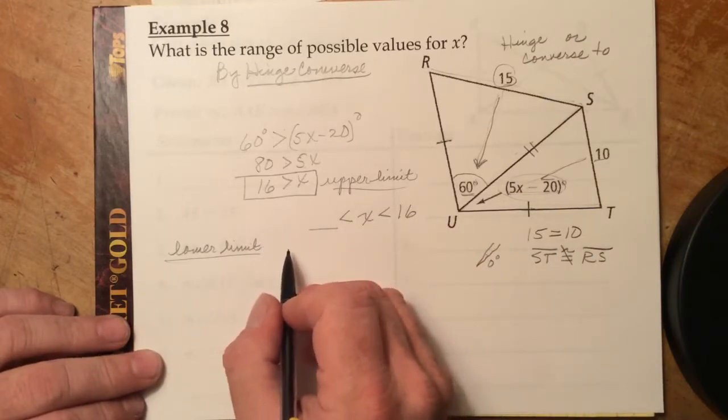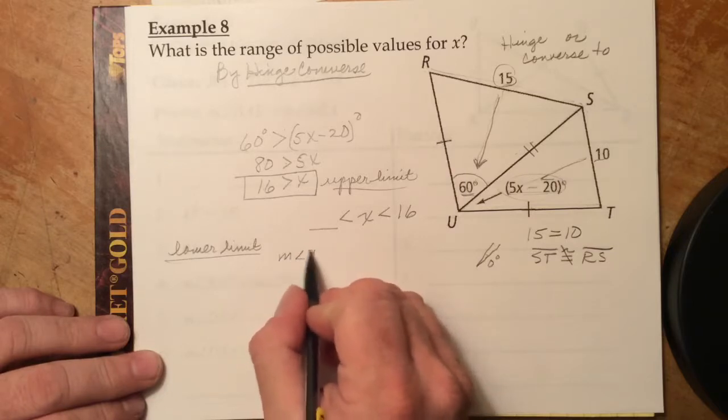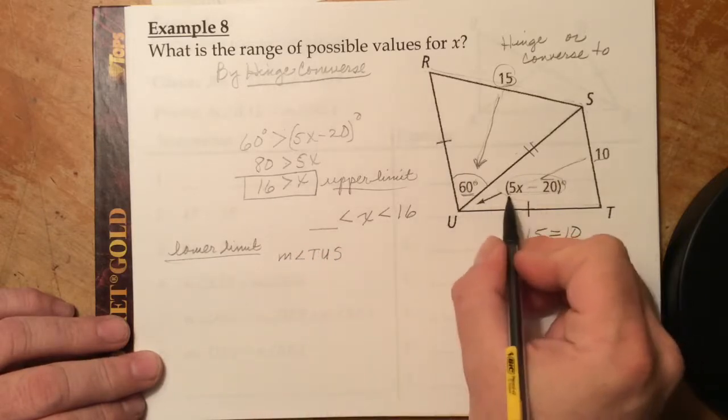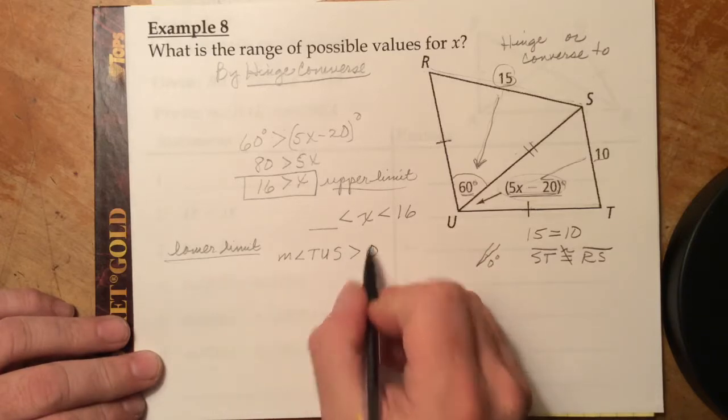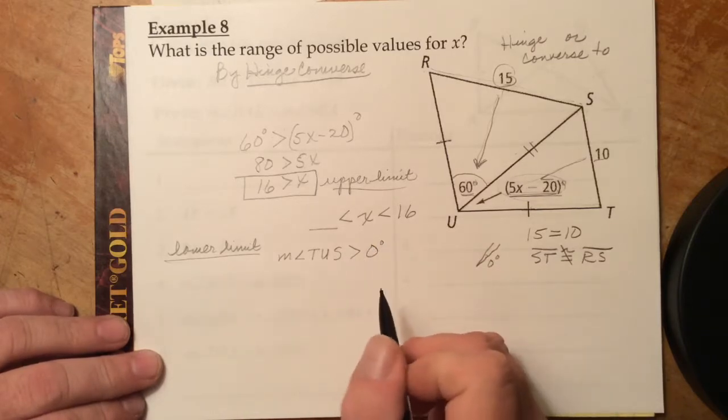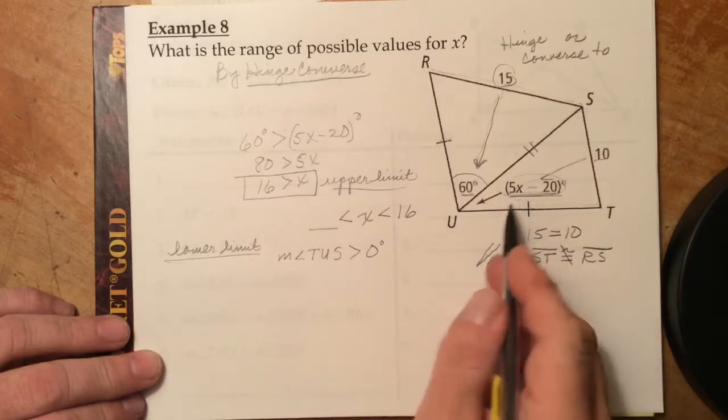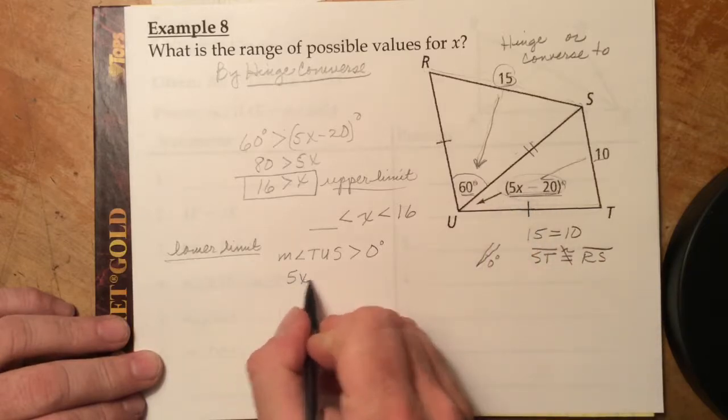So to use that, we say the measure of angle TUS, this one right here, has to be greater than 0 degrees. The measure of angle TUS again was 5x minus 20, so we plug that in.